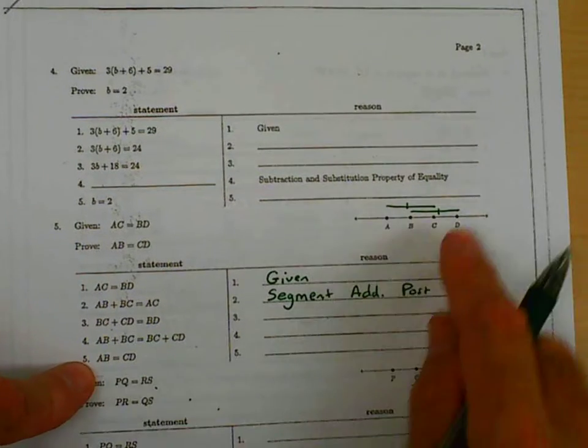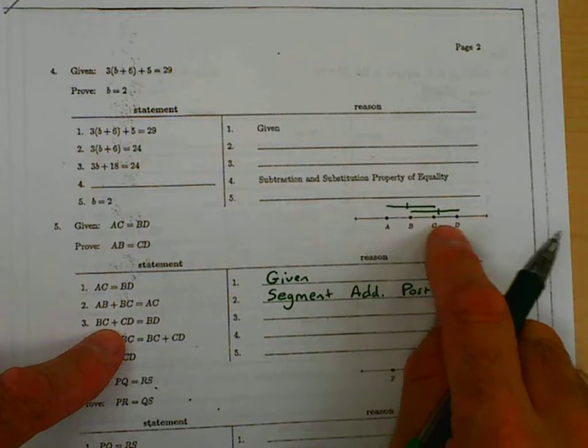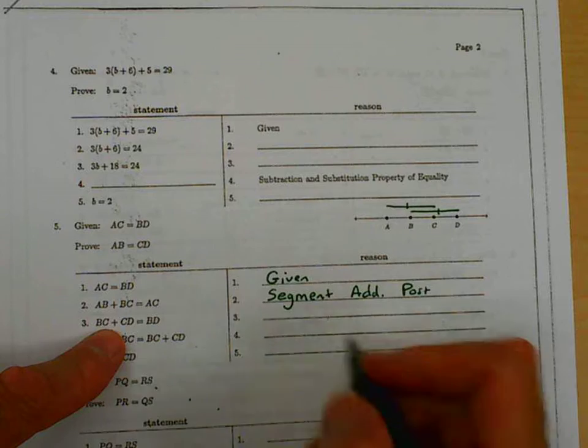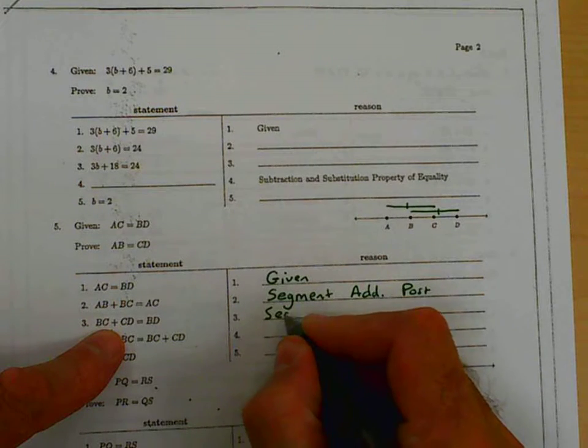And they do the same thing with the second one. BC plus CD equals all of BD. That's a segment addition postulate.